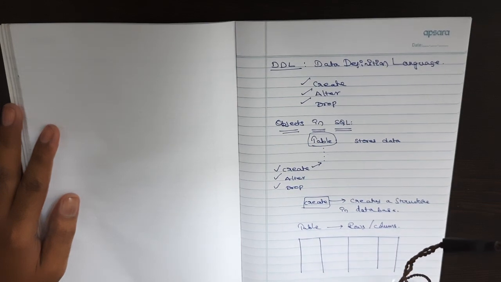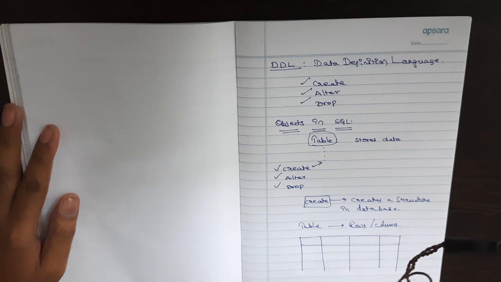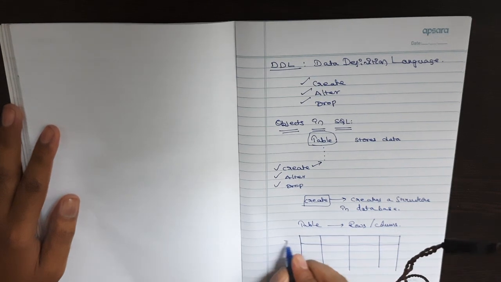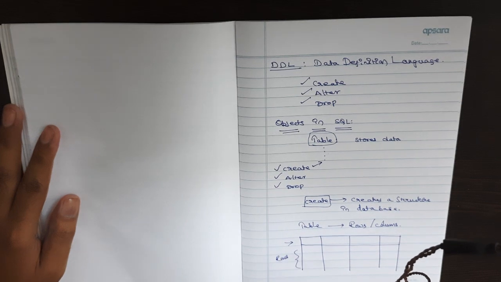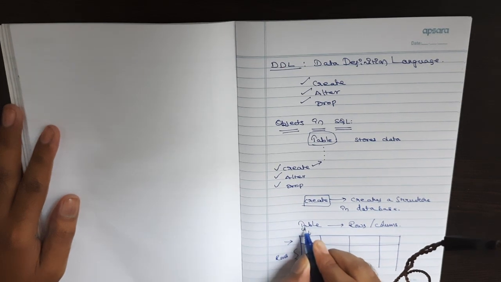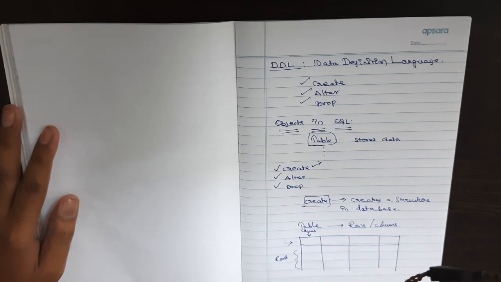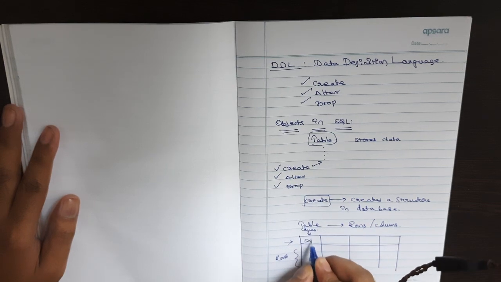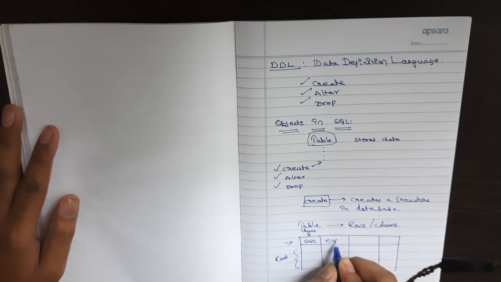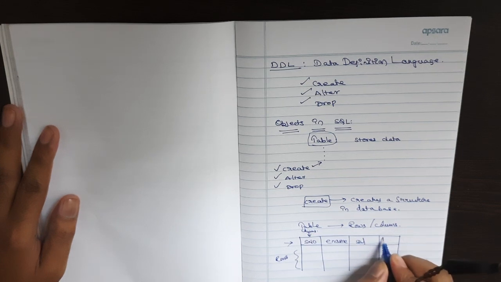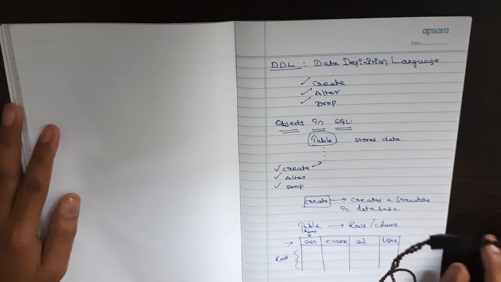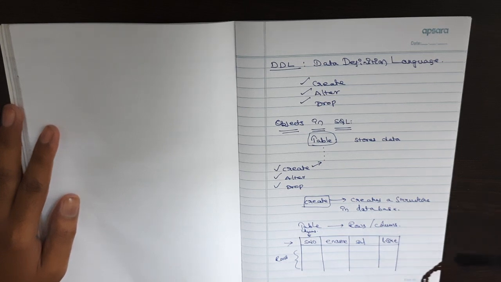In our previous class we discussed employee, like that. This is called the header, these are called rows, these are called columns. So SNO, e-name, salary, and hike. For example, these four columns are available in this table.